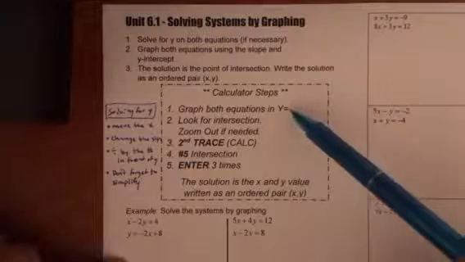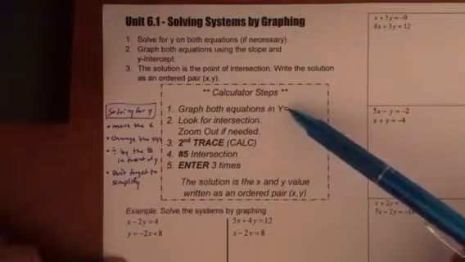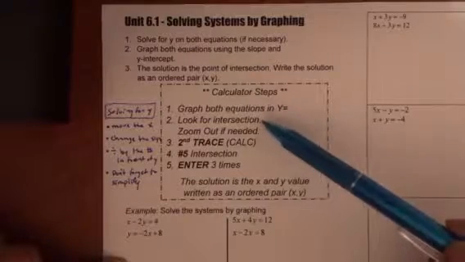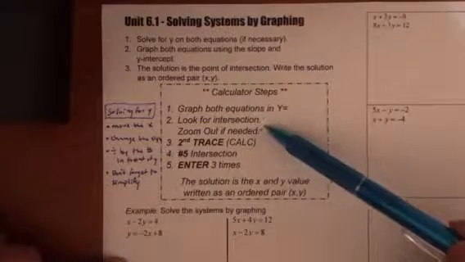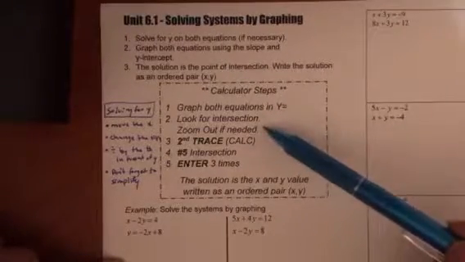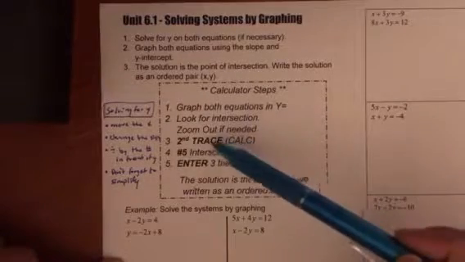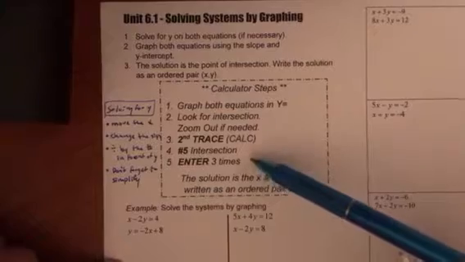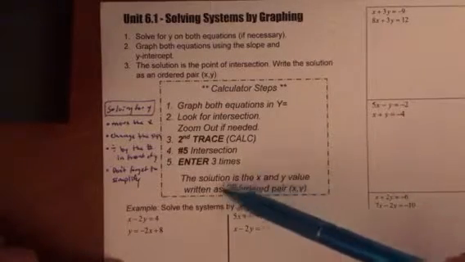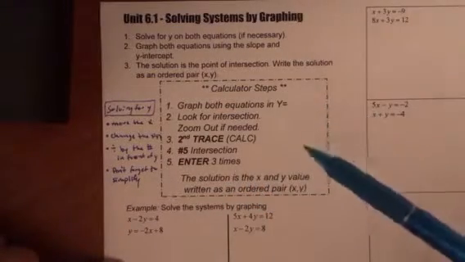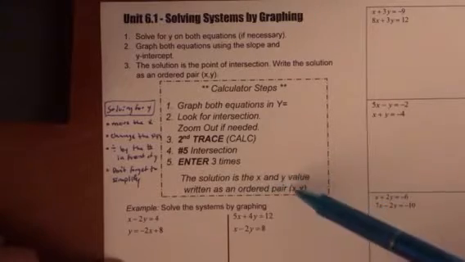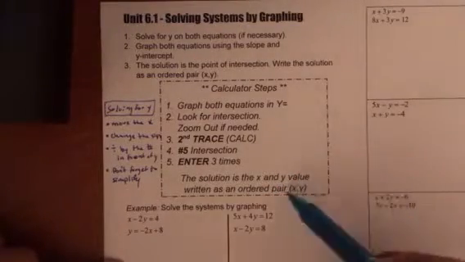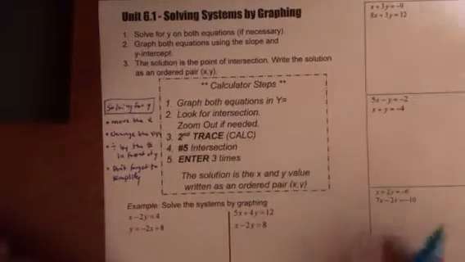So in the calculator, we're going to have to put them both into y equals. We're going to look for the intersection. If we don't see the intersection, we have to zoom out. As soon as we can see the intersection, we do second trace 5, and we're going to enter until we see the word intersection. And again, the solution can be written as the ordered pair x, y. So when it says solution, that's what we're looking for: the x, y.